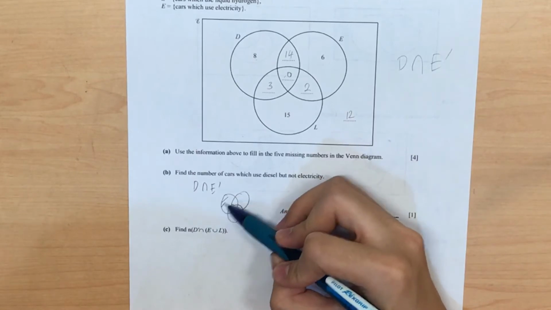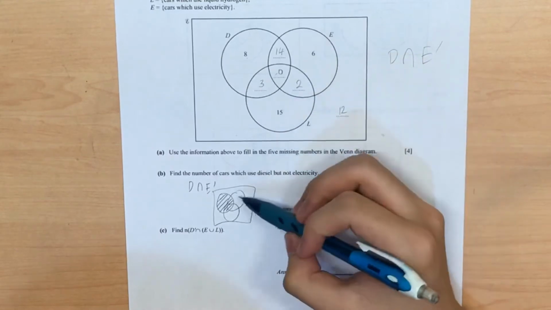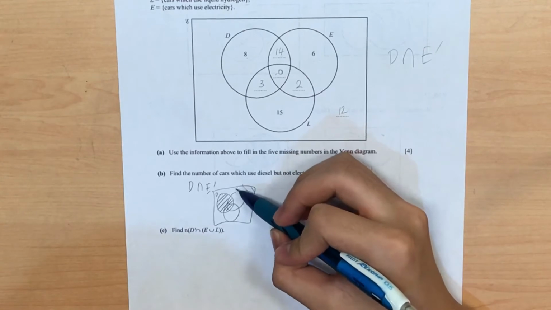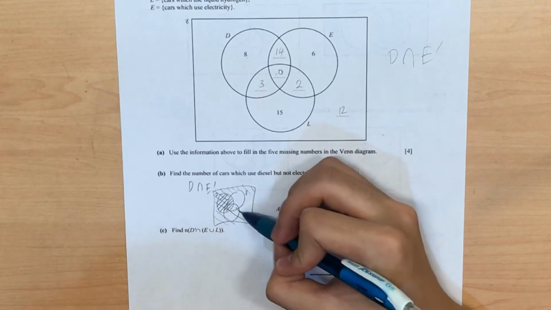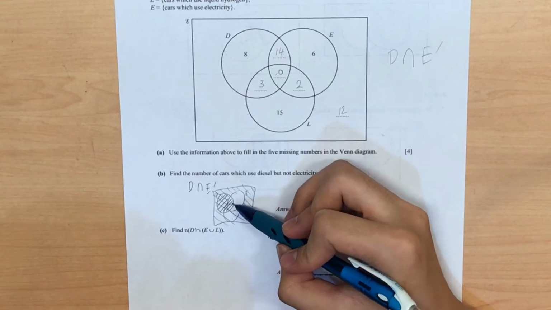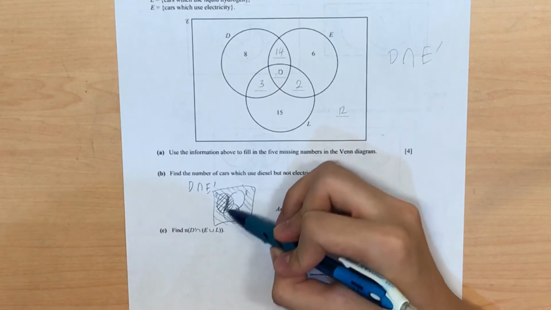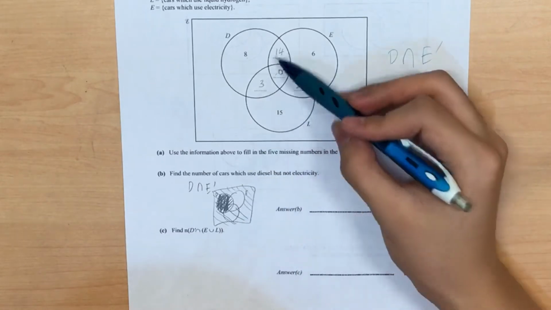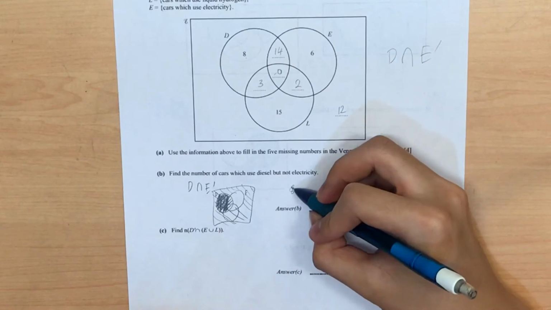D is this part. E prime is outside E. This part is E prime. So which part has double lines? This part. So we have to find this part. So 8 plus 3 is 11.